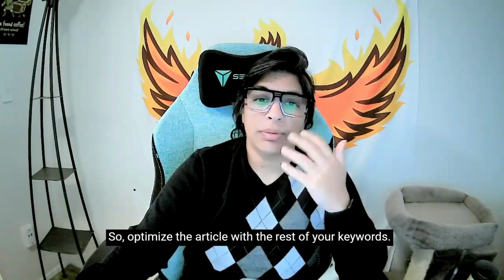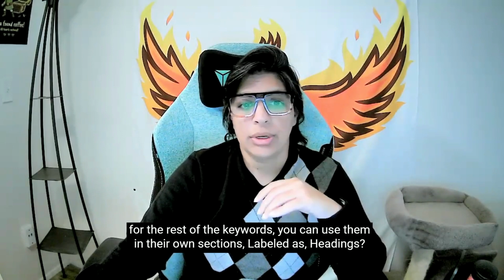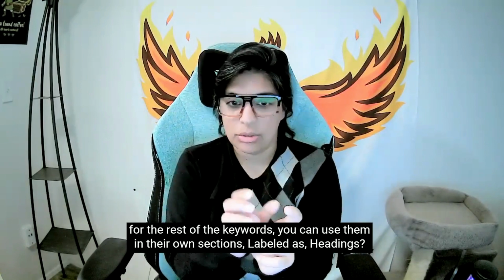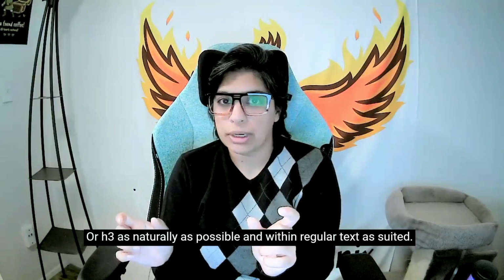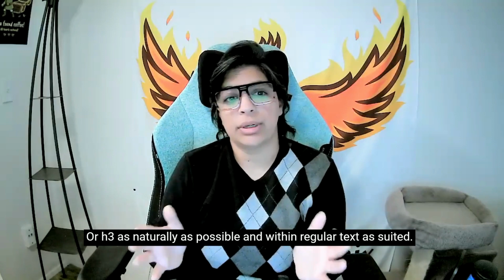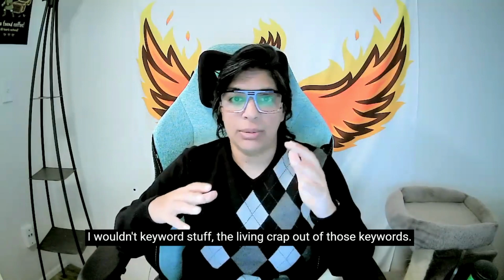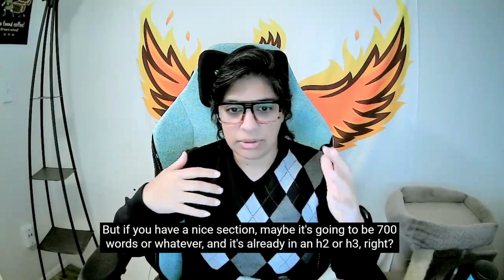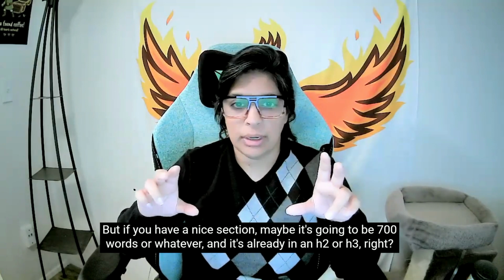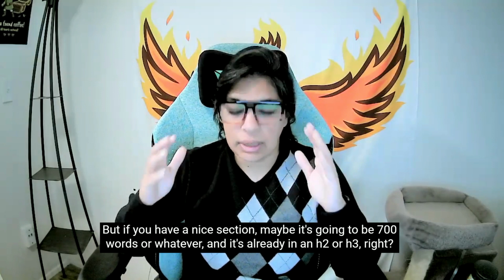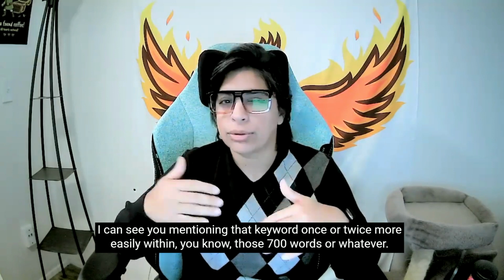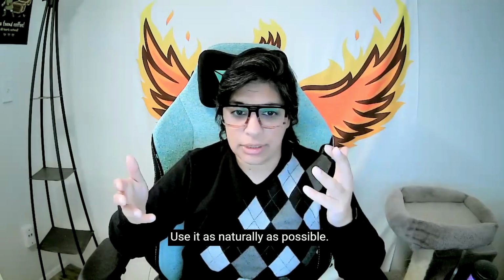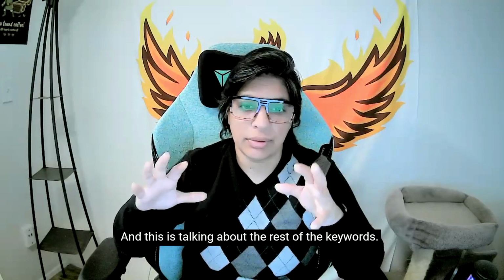So optimize the article with the rest of your keywords. For the rest of the keywords, you can use them in their own sections labeled as headings H2 or H3 as naturally as possible and within regular text as suited. I wouldn't keyword stuff those keywords. But if you have a nice section, maybe it's going to be 700 words or whatever, and it's already in an H2 or H3, right? I can see you mentioning that keyword once or twice more easily within those 700 words or whatever. Use it as naturally as possible.